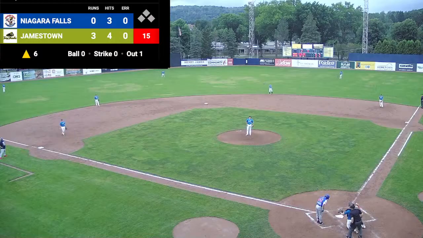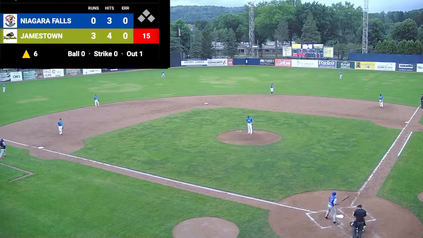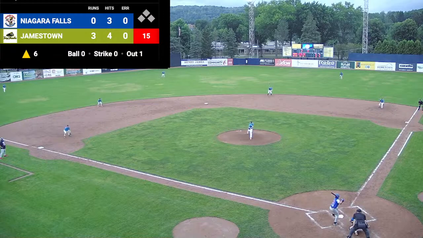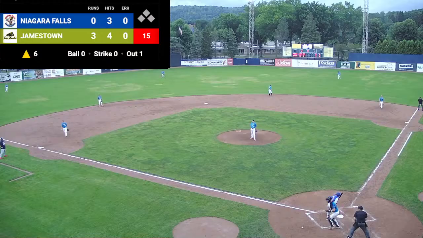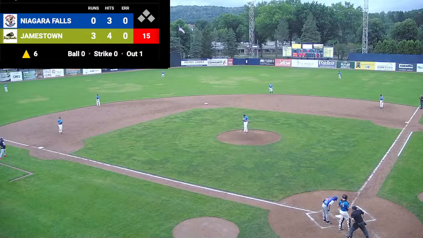Jamestown has won 11 out of 13 games since the last time they faced the Americans. But right now, Gazaldo up 2-0 in this count, looking to utilize his patience against Jamestown, and takes a pitch at his leg for ball 3. Could be a 4-pitch walk if it continues on this trajectory.